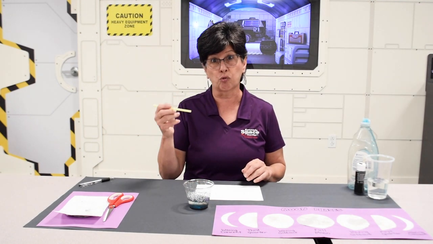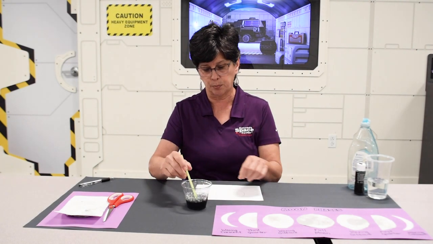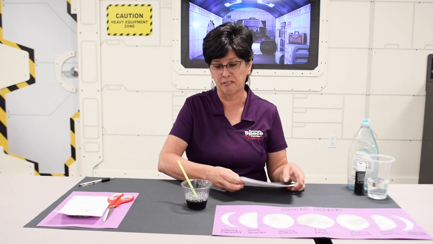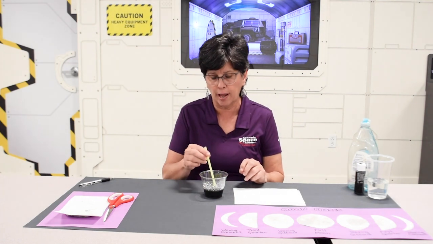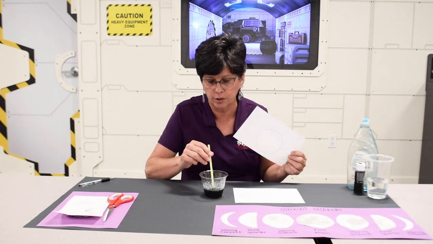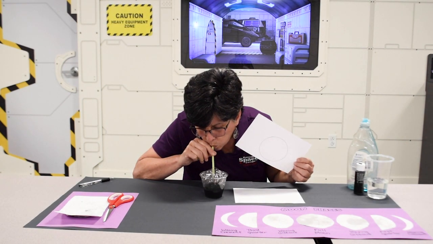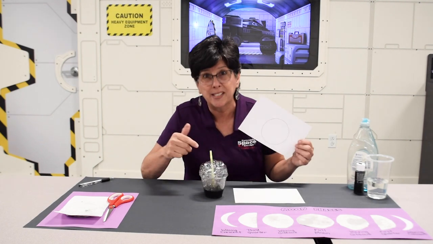Now I'm going to need a straw. And I'm going to stir this up a little bit so you can see the whole thing gets black, but this is when the fun comes in. You can do this by yourself or you can get a partner to help you. If you have a partner helping you, one person's going to blow in the straw while the other person paints the moon. I'm going to do it myself. When you blow in the straw, don't blow really hard, just a little bit. See how it makes the bubbles come up?